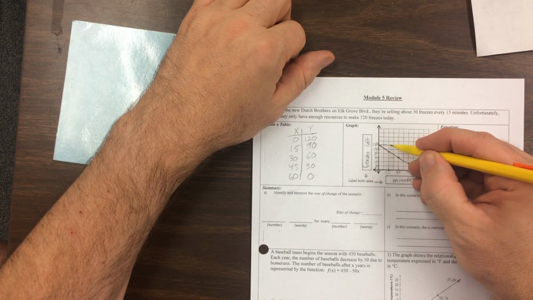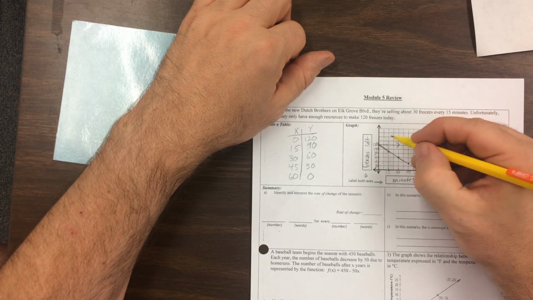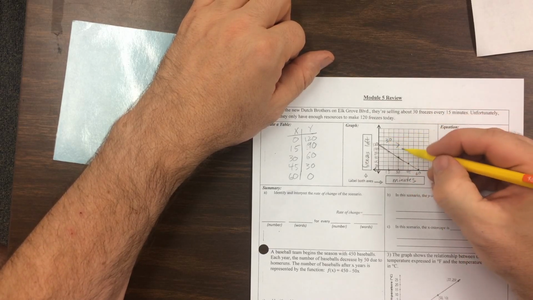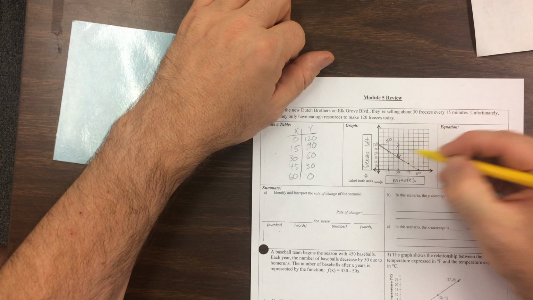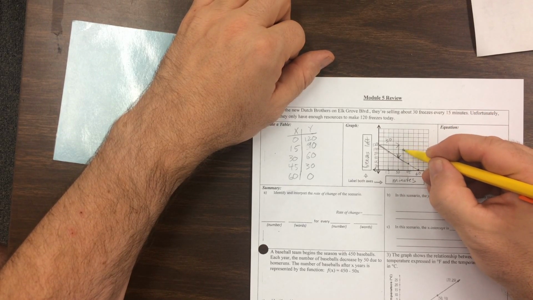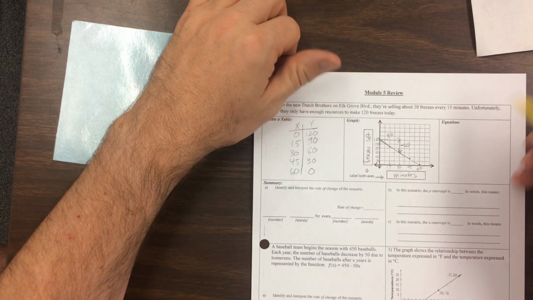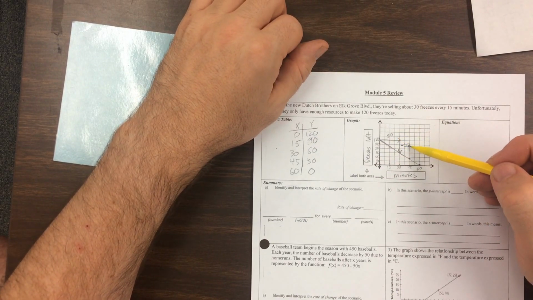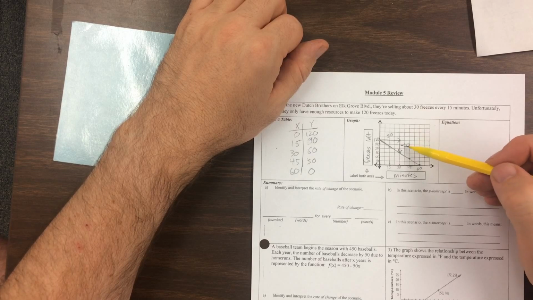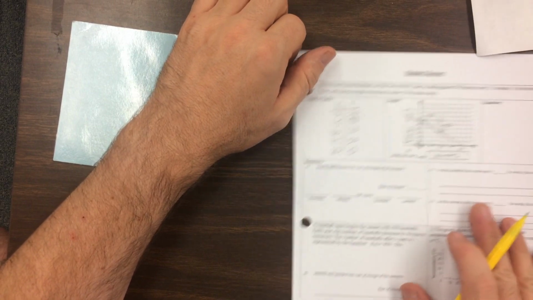I have to go 30 minutes, and my number of freezes left drops by 120 minus 60, by 60. So I could do it that way, negative 60, and say, look, this is a rise over run, right? So this is a rise of negative 60 and a run of 30. So you can do it that way.